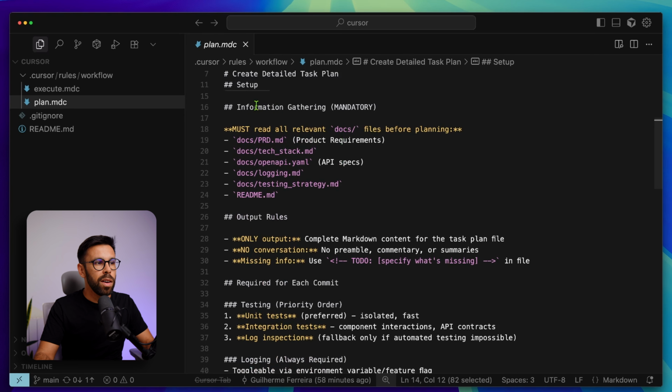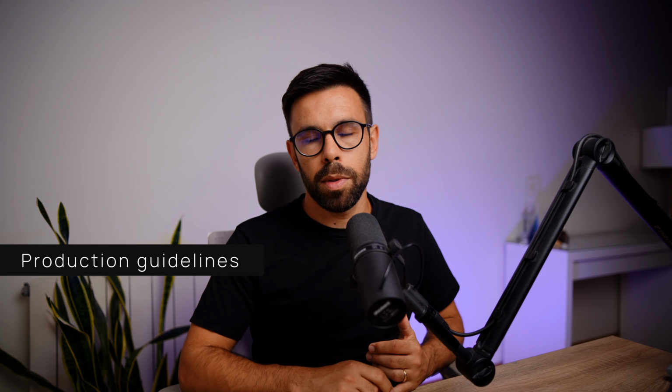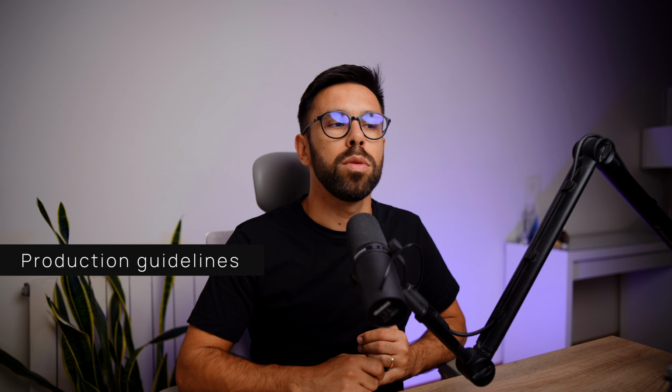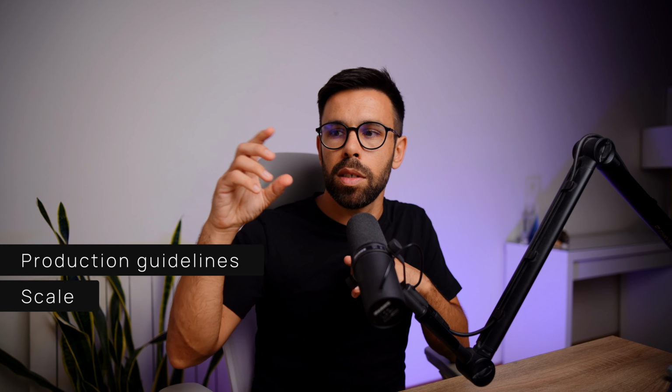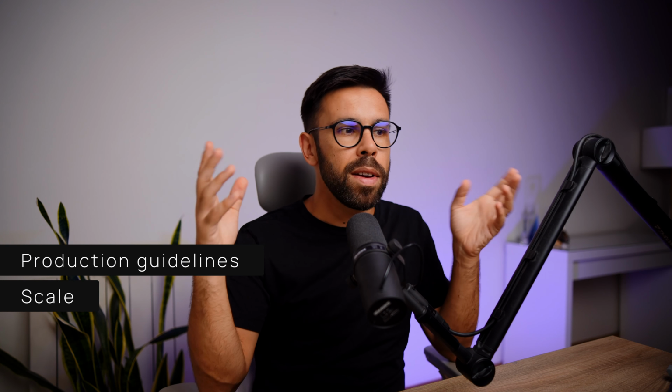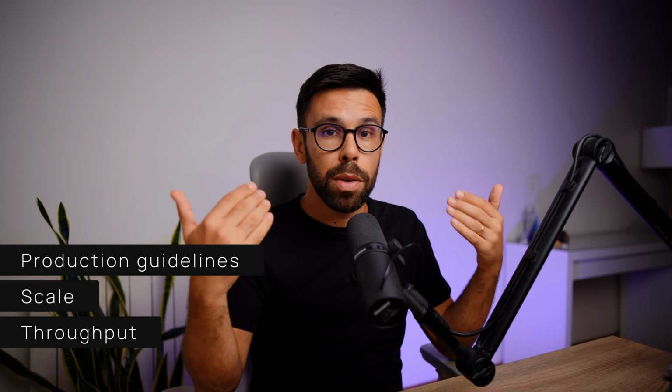And I will say, if there's any of those files there, please make sure that you read them before generating the plan. Why? Things like considerations in production. For example, this thing is being deployed to Azure, or we have this type of scale, for example, X number of transactions per second. That type of information can be relevant.